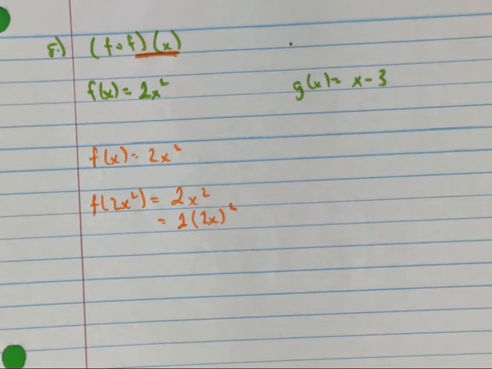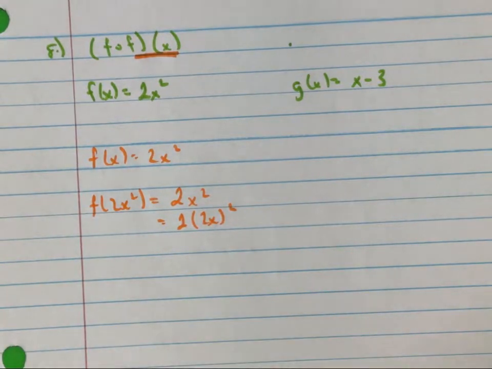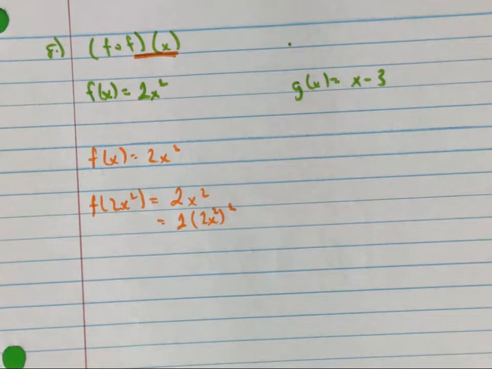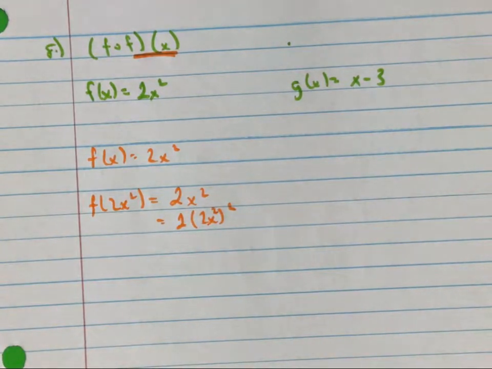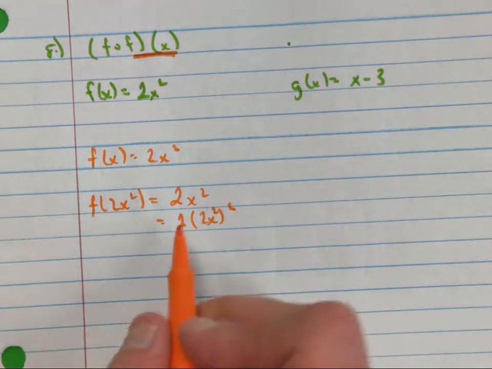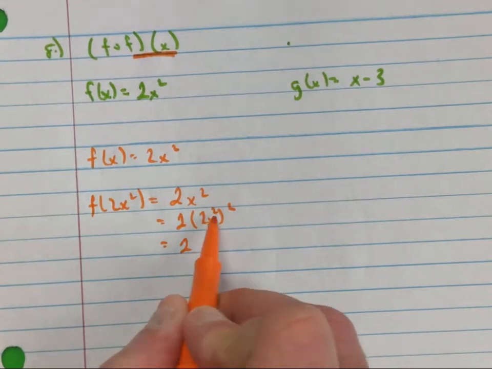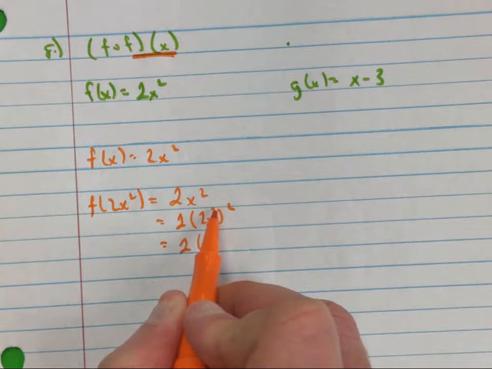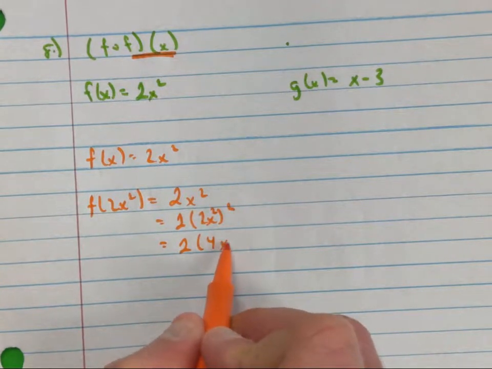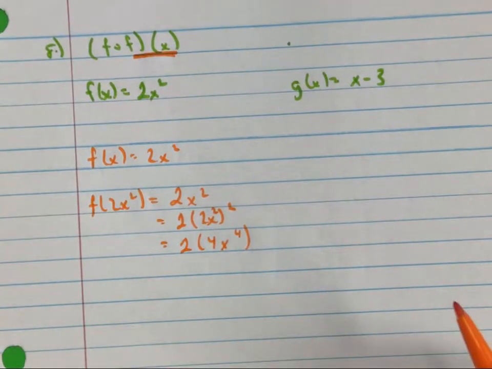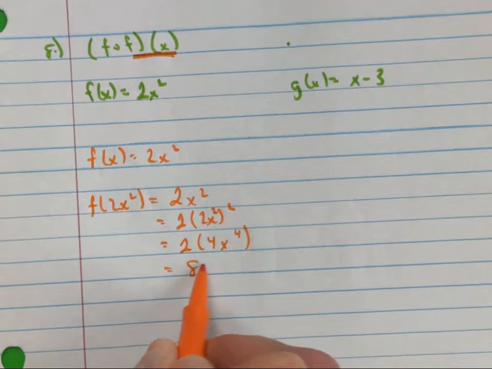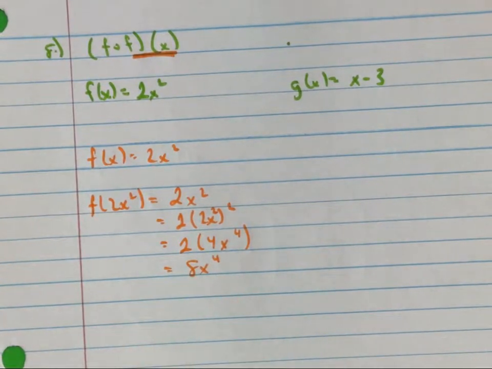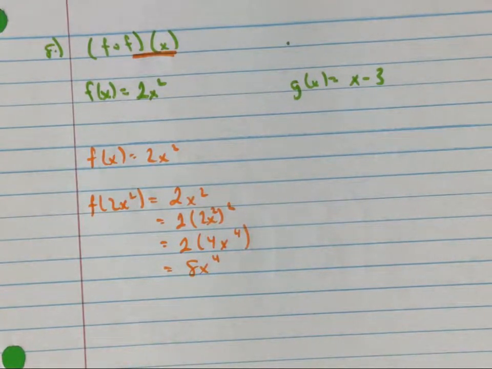Yes? Hold on. What about the square in the parentheses? You refer to x. Oh, that's right. You're right. Okay. All right, now let's see how we're going to handle this situation. You got to do your exponents first. You got to square. What's 2 squared? And x squared, squared, how would that be? X to the what? 4th. So your answer is 8x to the 4th power.